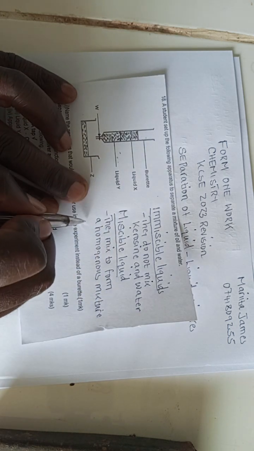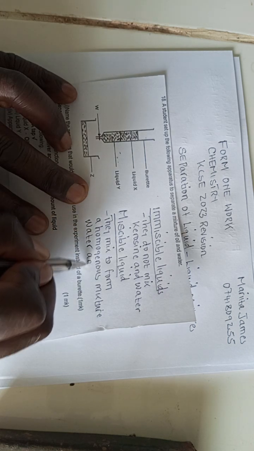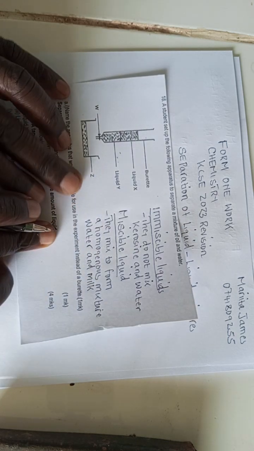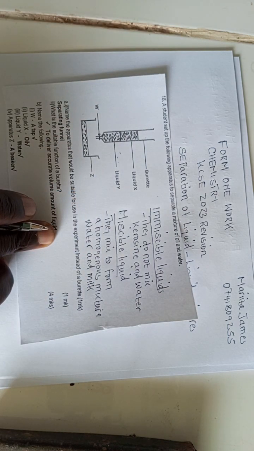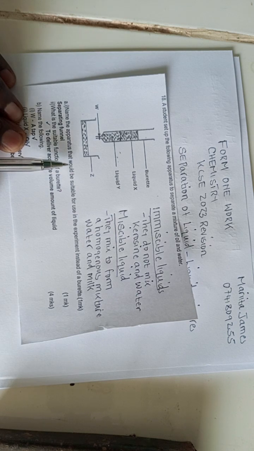An example is water and milk. So water and milk, they mix. Now we have two types of liquids, immiscible liquids and miscible liquids.